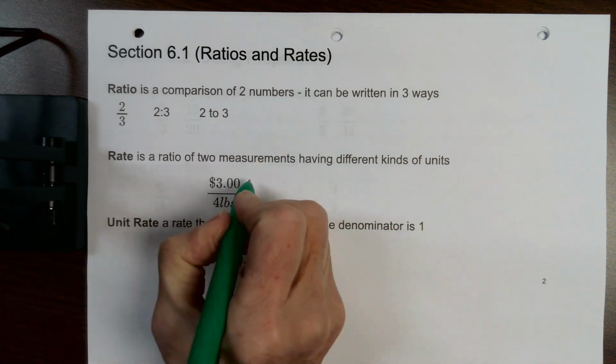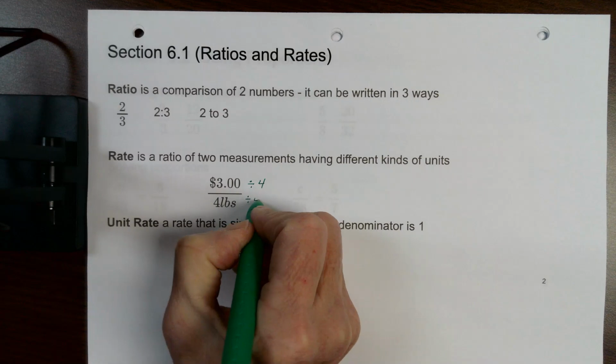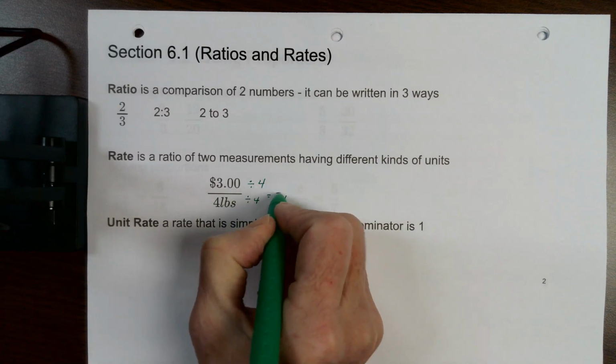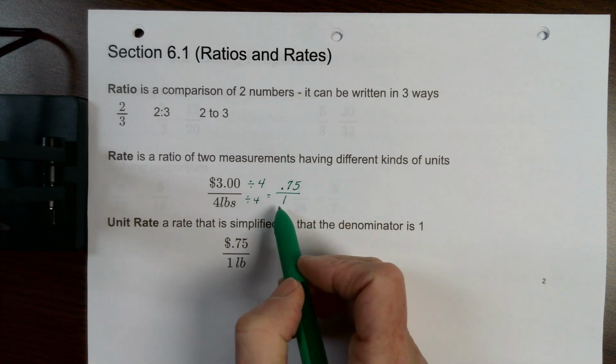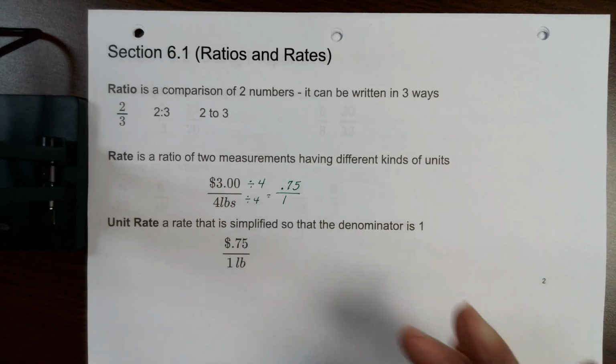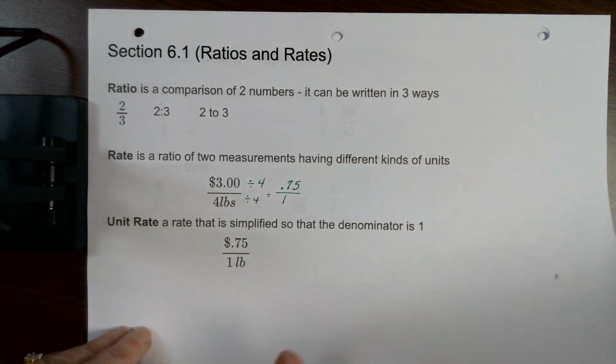So if I took this up here and divided both of those by 4 so that I had 1 on the bottom, I would get 0.75. So 1 pound of this item costs 75 cents, and that would be considered a unit rate.